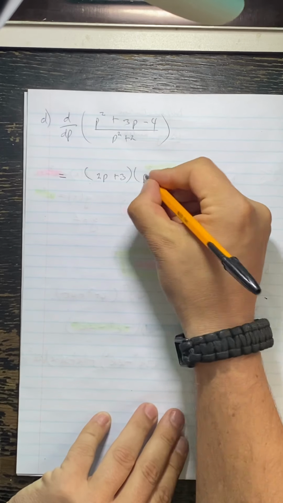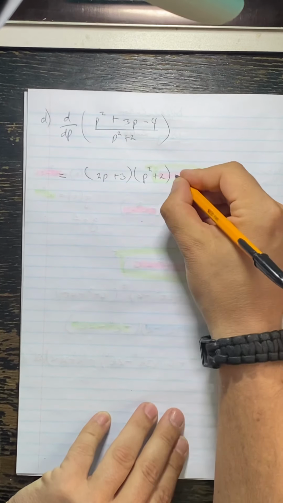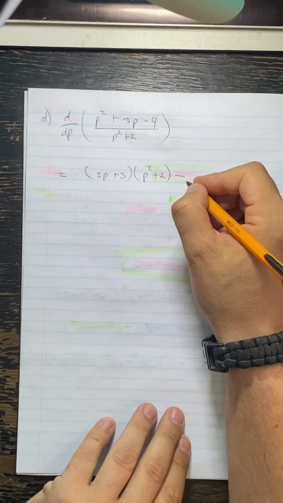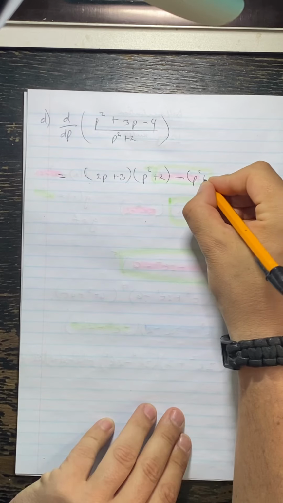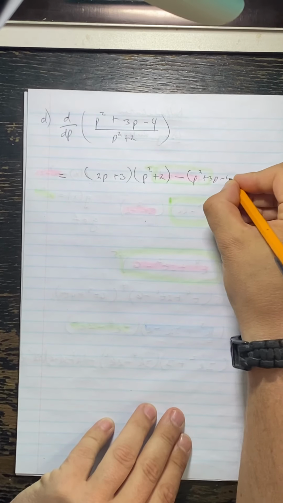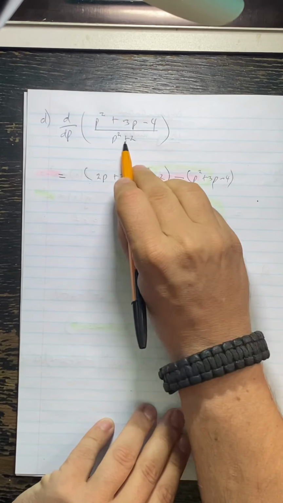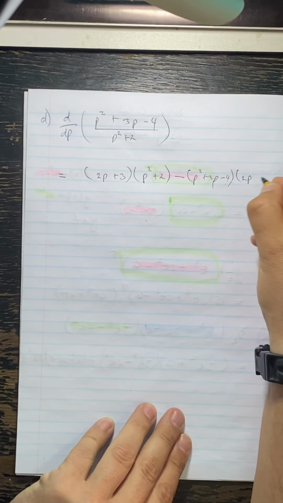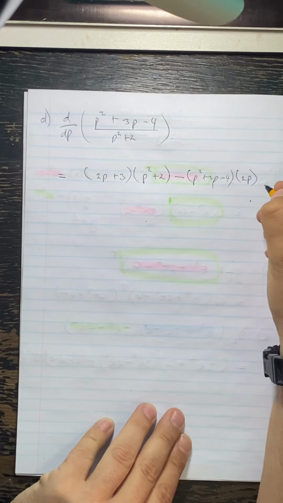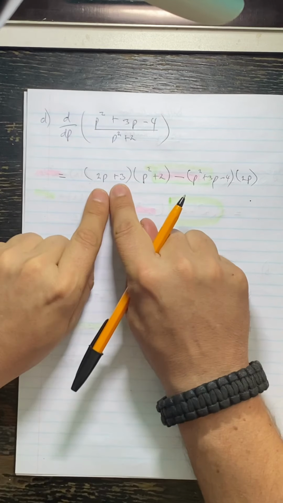Then we leave the bottom, p squared plus 2, minus. Then we leave the top, p squared plus 3p minus 4. Now we differentiate the bottom. So the derivative of the bottom would give us 2p, and then that 2 falls away. Okay, so let's reiterate.